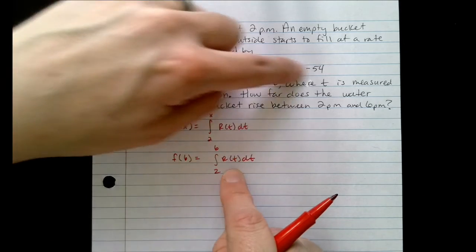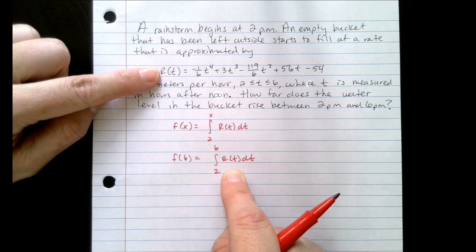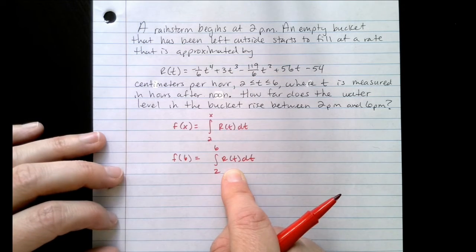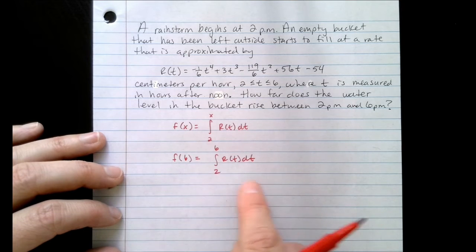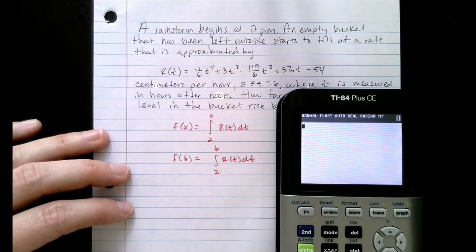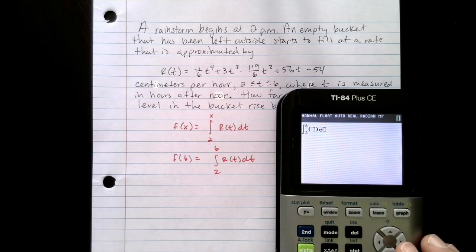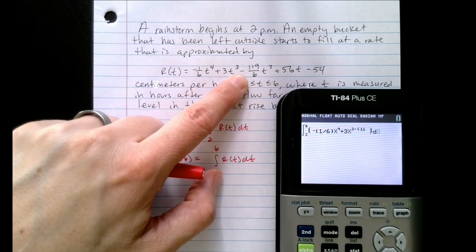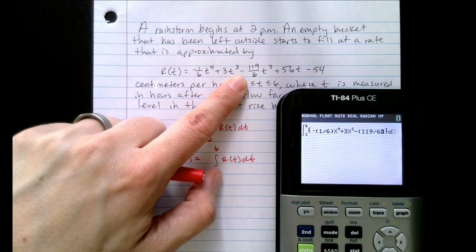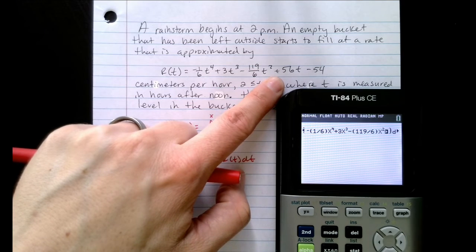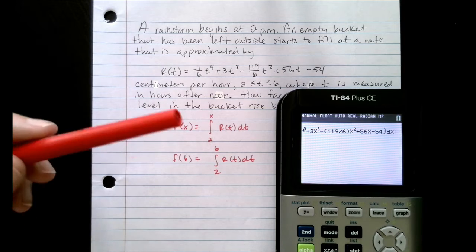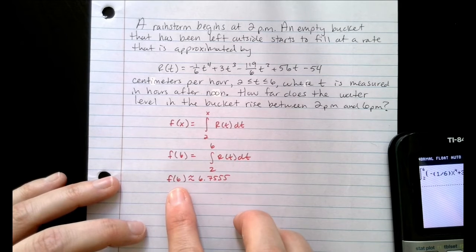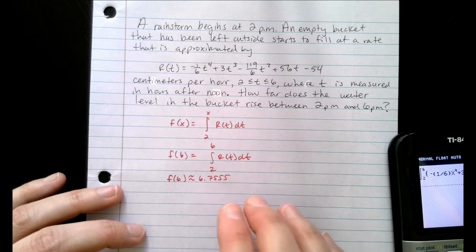Because my rate function here is telling me how much the bucket is filling. That's the rate that's telling me that. So for the purpose of this problem, we're going to go ahead and put this in our calculator. So we got f of 6 is 6.7555, and the 5 is repeating.